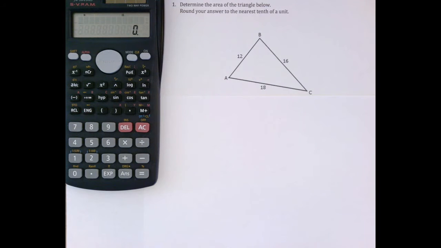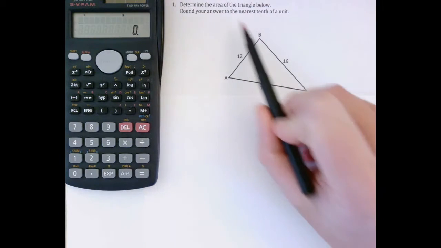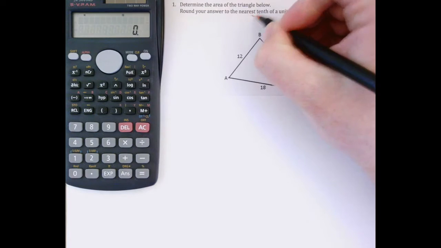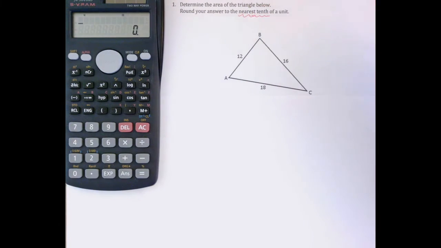Alright, here I've got a question that wants me to find the area of this triangle, with the answer rounded to the nearest tenth. So for area of a triangle I've got three different formulas. I've got the old one, base times height divided by 2. I can't use that here because I don't have a base and a height that meet at a right angle.